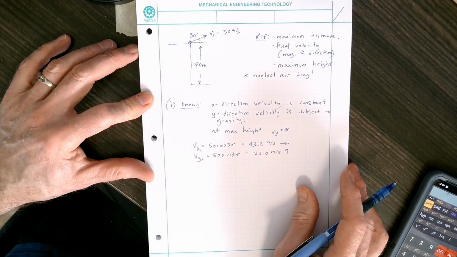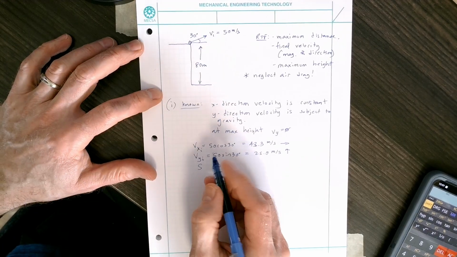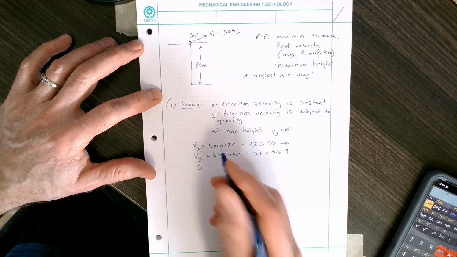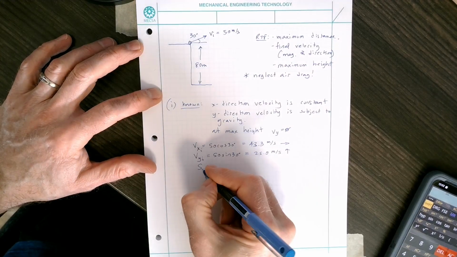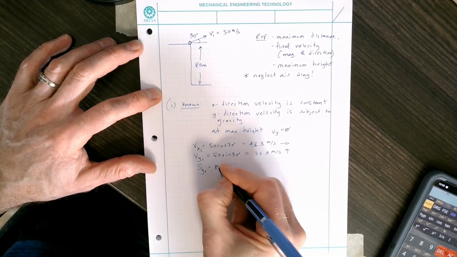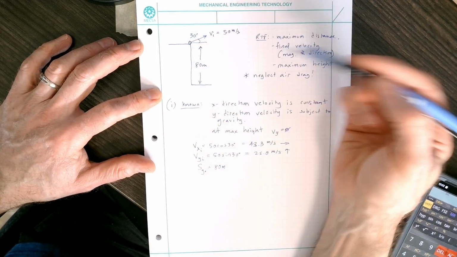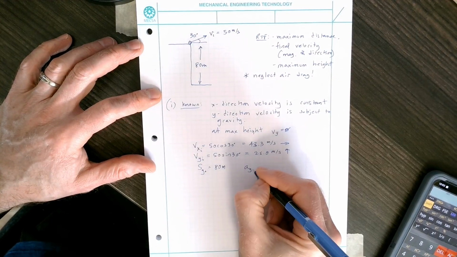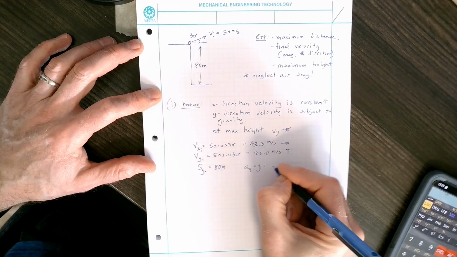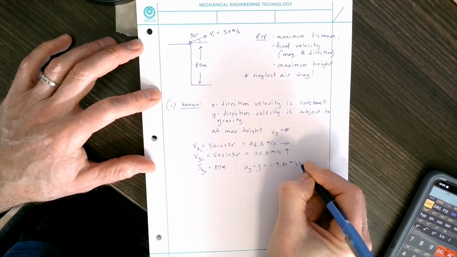S original, SY. Okay, SY naught is 80 meters. It's 80 meters off the ground, your start point. Okay. Acceleration in y equals g equals negative 9.81. Negative. It acts downwards.